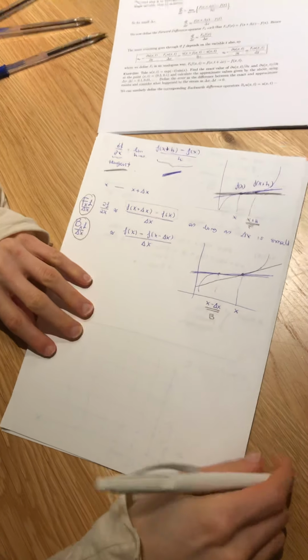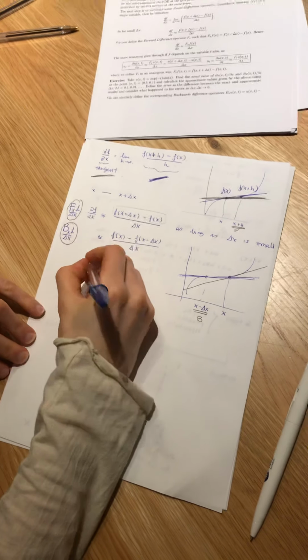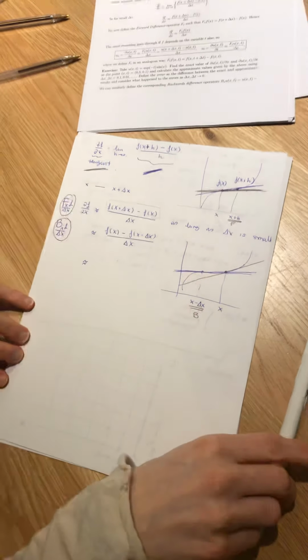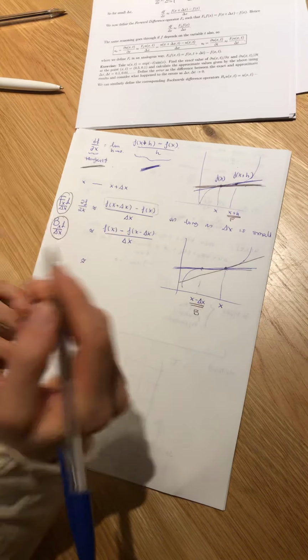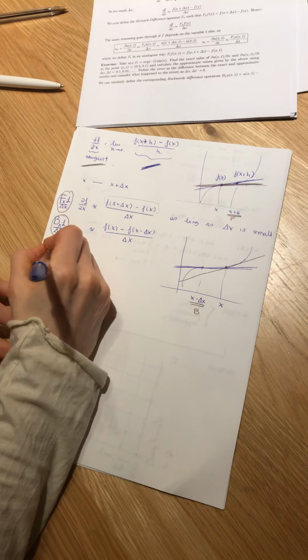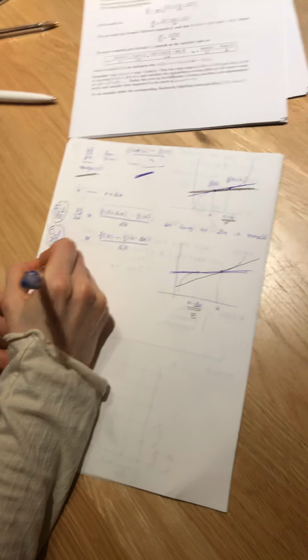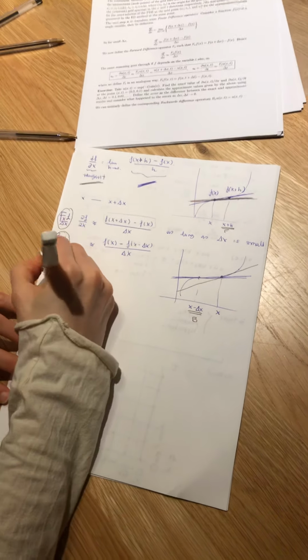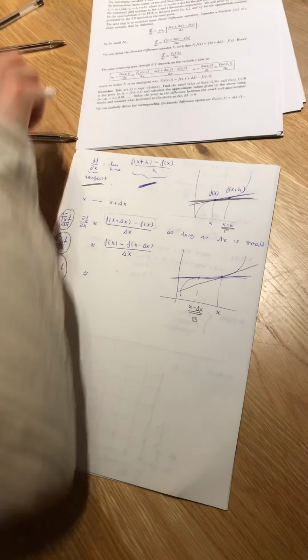Okay, but then we have another one which is even better, which is called central.